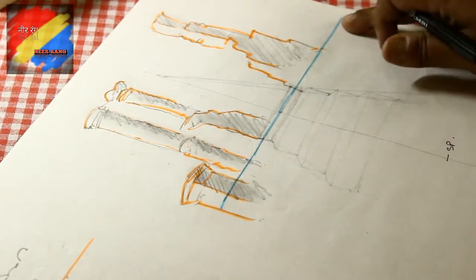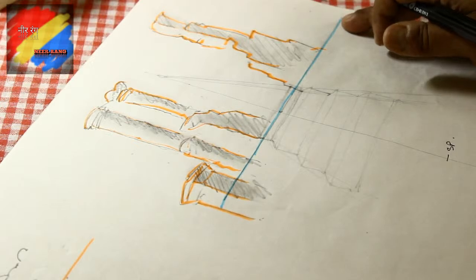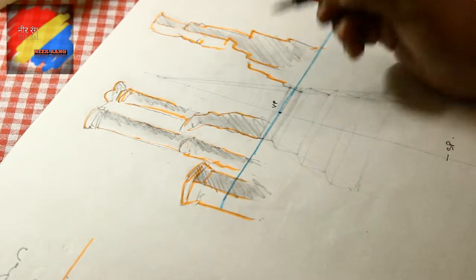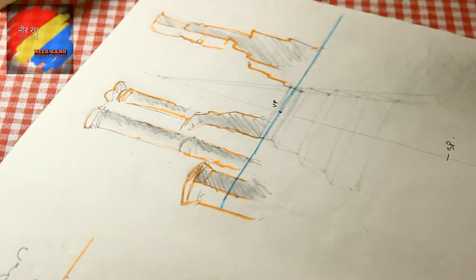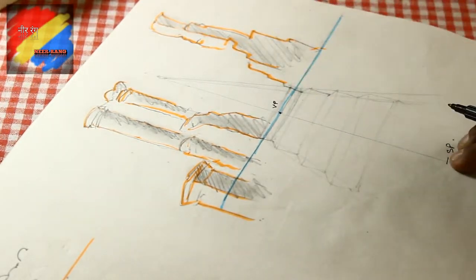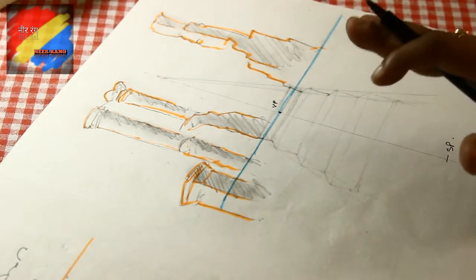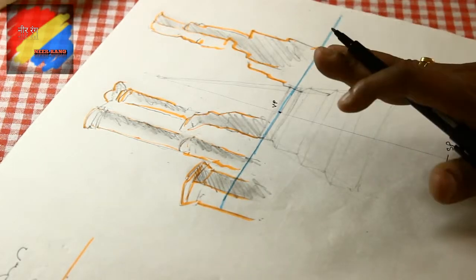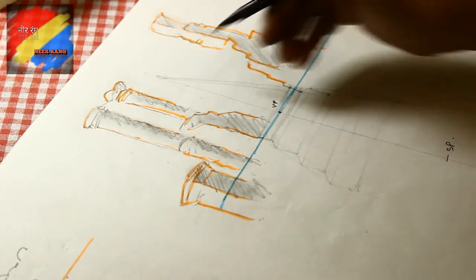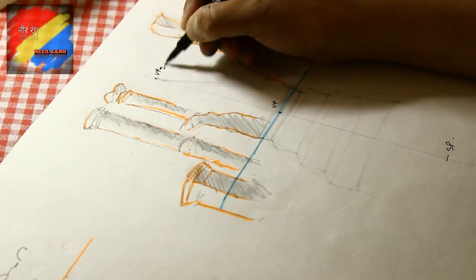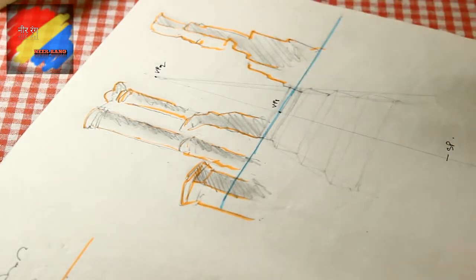Supposing this is the horizon line and this is the line of sight, this is my vanishing point. This is the vanishing point for the ground plane, the ground I am standing on. The stairs are at a gradient, hence the vanishing point will be somewhere up here. So this is VP2, this is VP1. Now for drawing the stairs, I'll show you what we'll have to do.